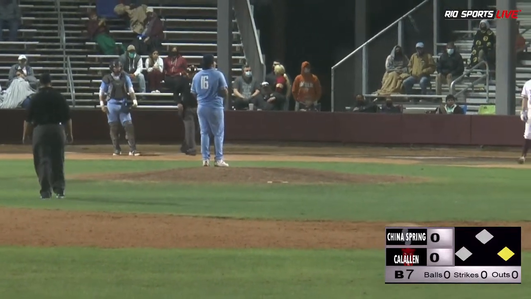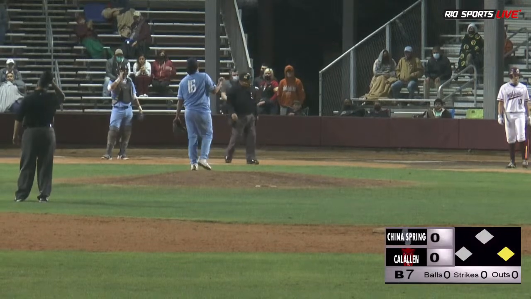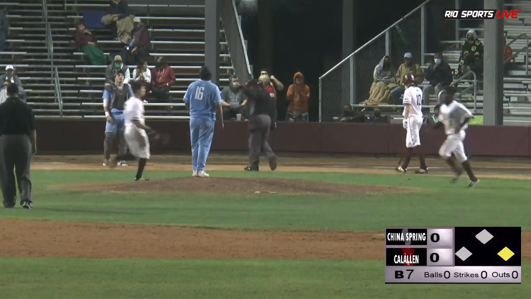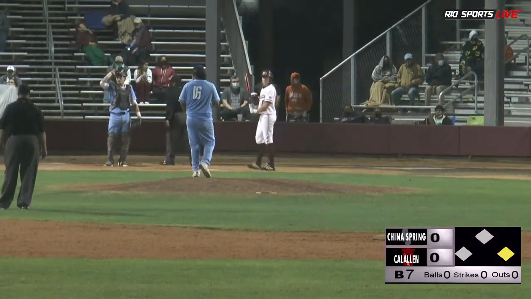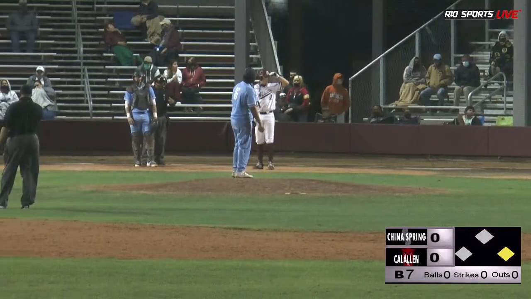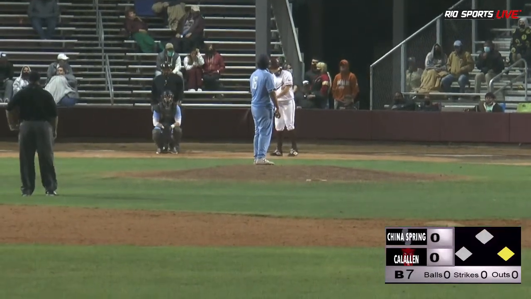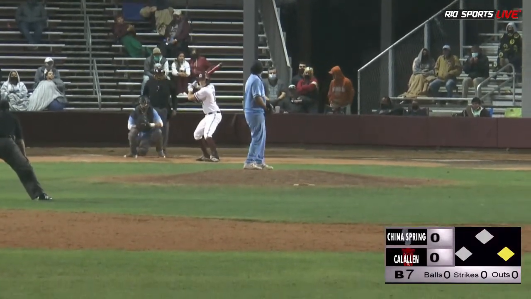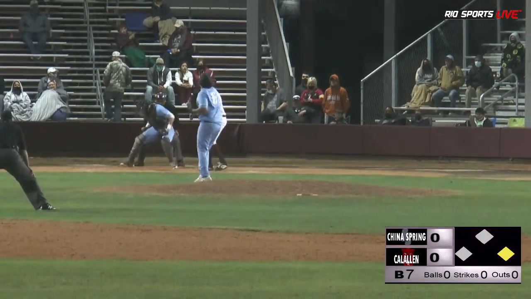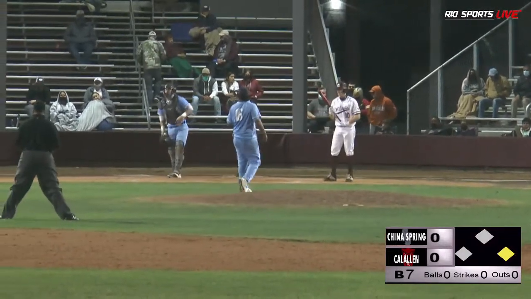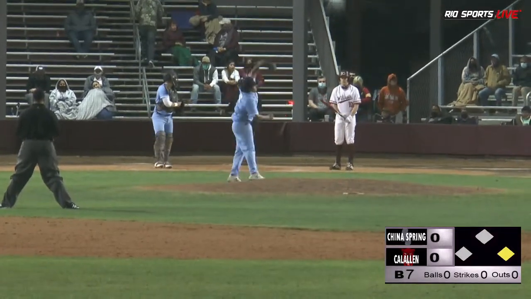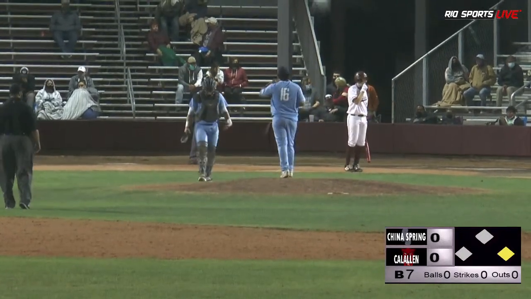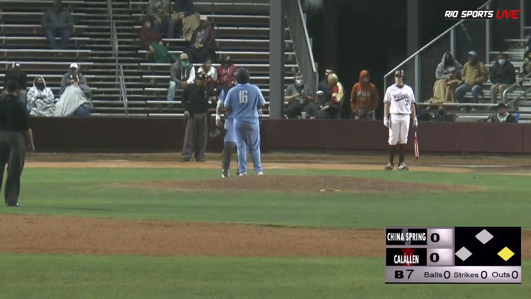Jacob Arnold up next, with the runner on, no one out. So McCreary opens up with a base hit.